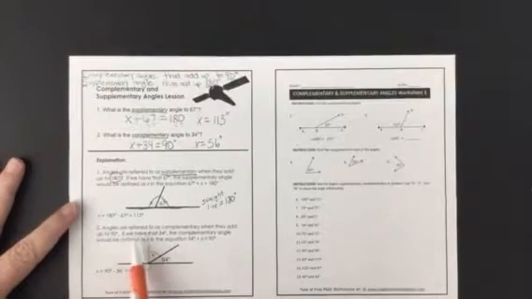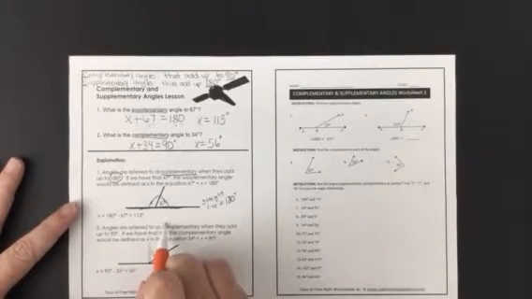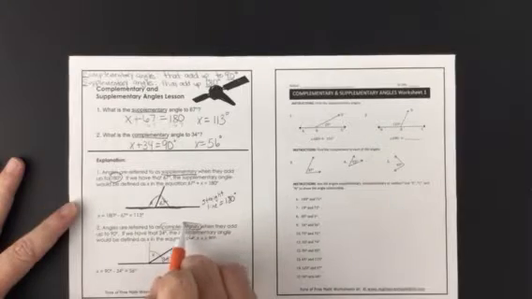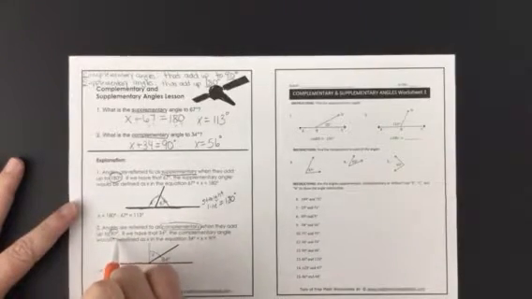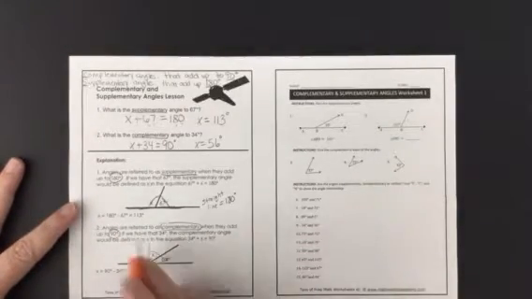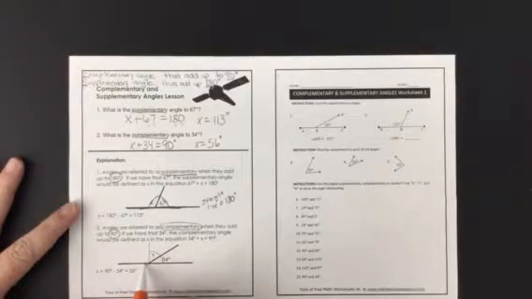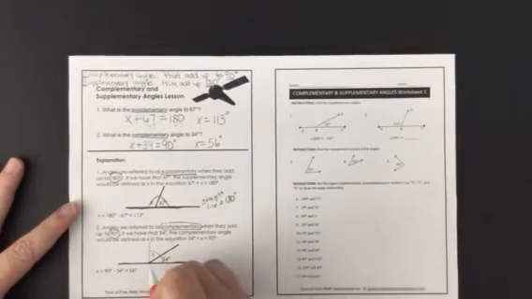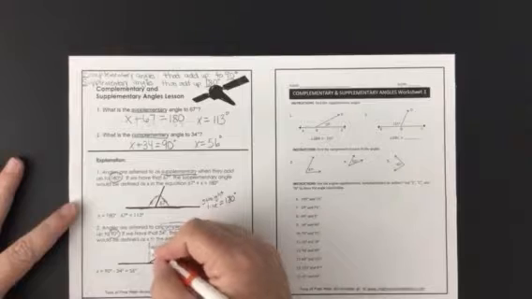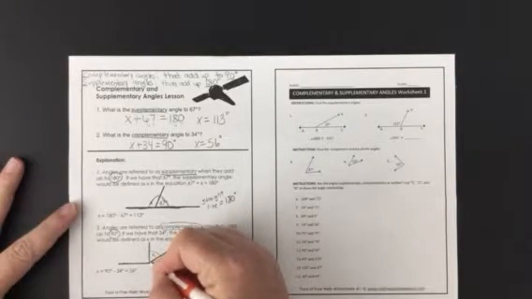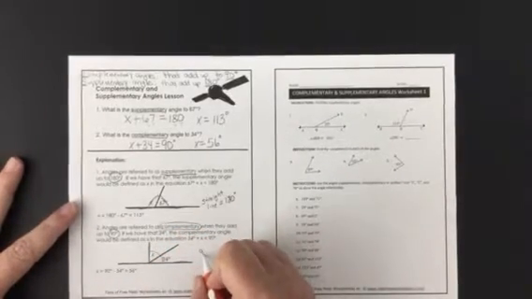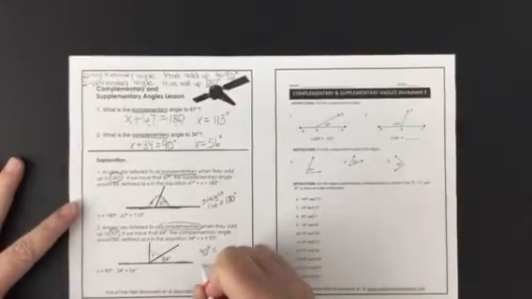All right, angles are referred to as complementary when they add up to exactly 90 degrees. So here is my straight line. You notice my complementary forms what type of angle? A right angle.